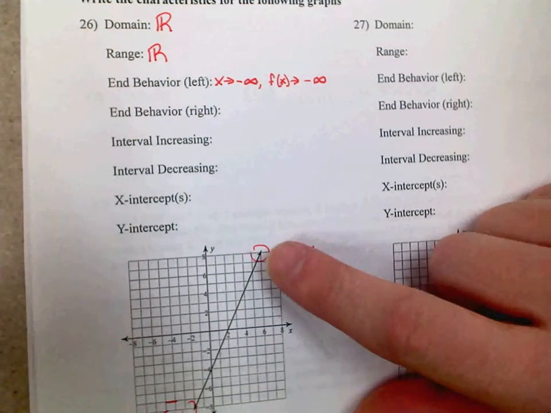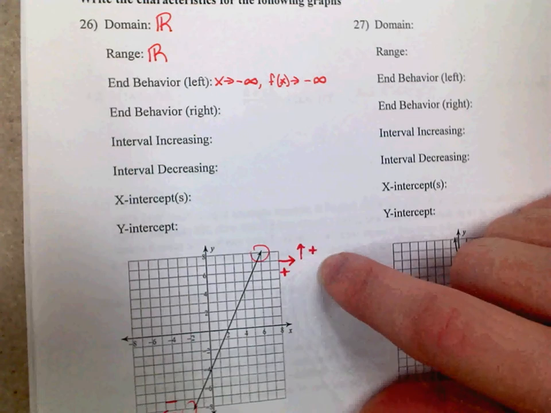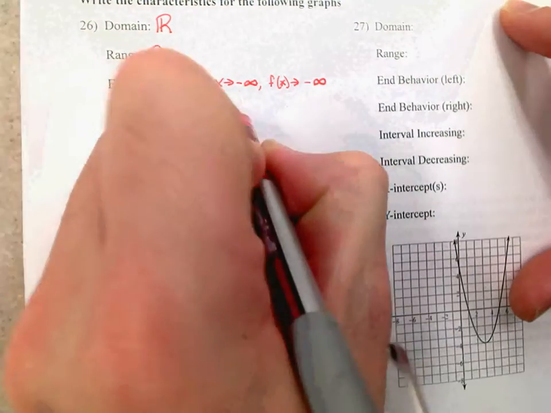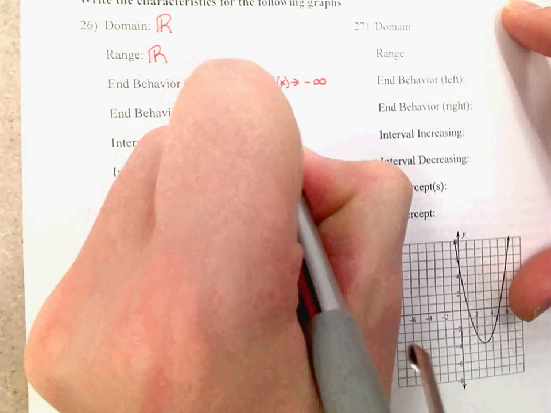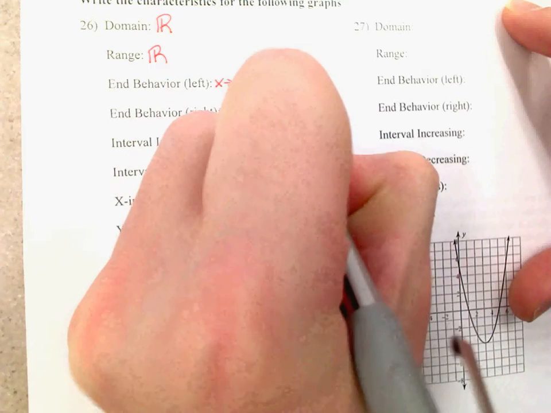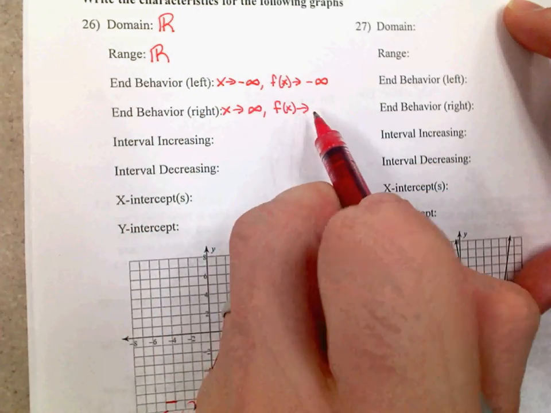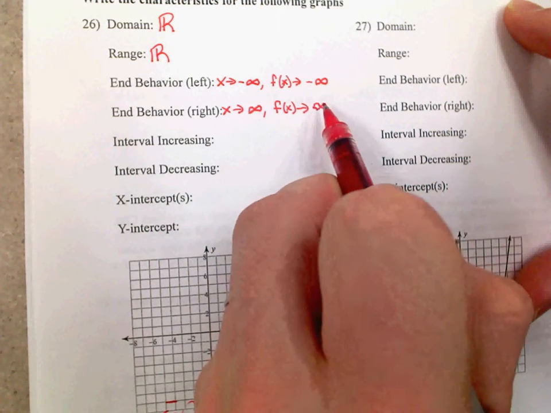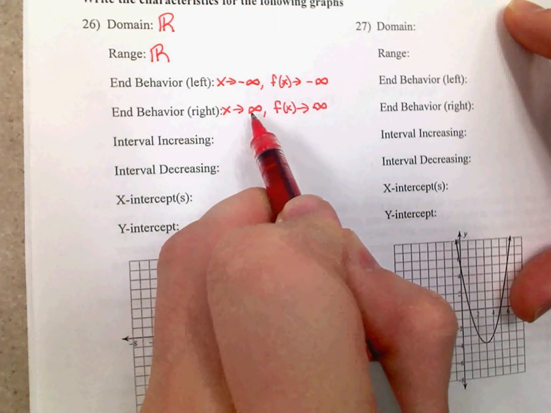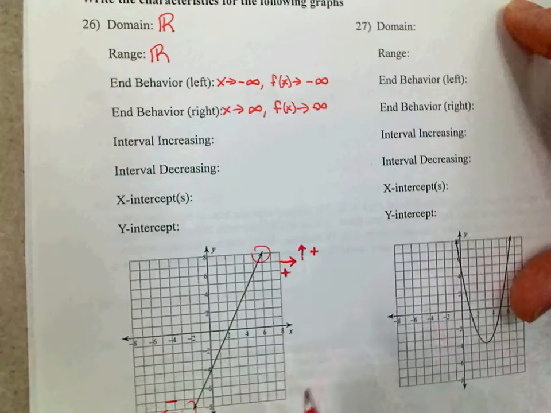And so the right arrow being positive right and positive up means that we can say x approaches positive infinity, because this arrow means kind of approaching. So x approaches positive, that would be to the right, and f of x, which is y, approaches positive, that would be up. So the first infinity refers to going right, the second infinity refers to going up.